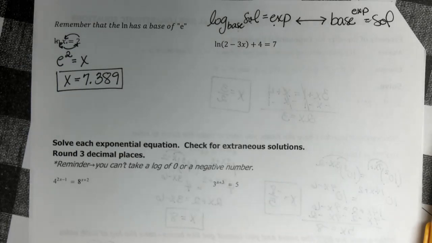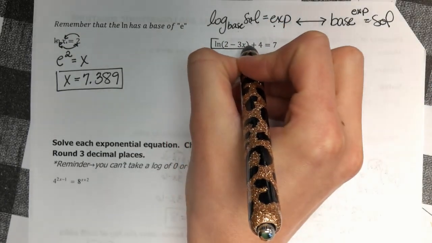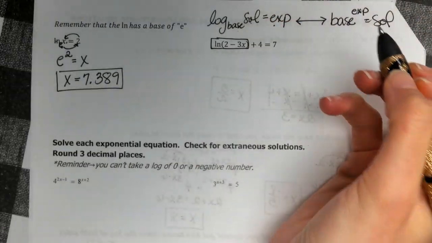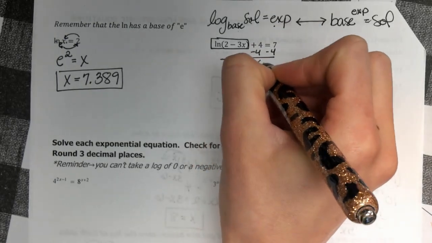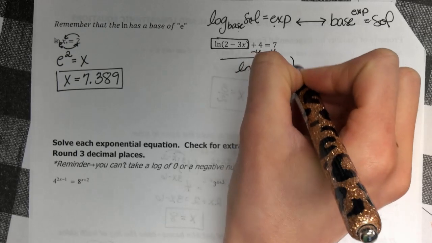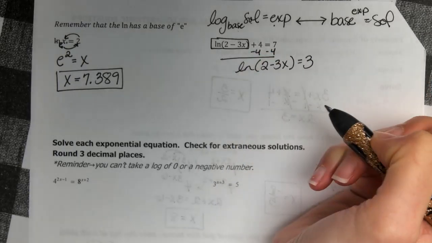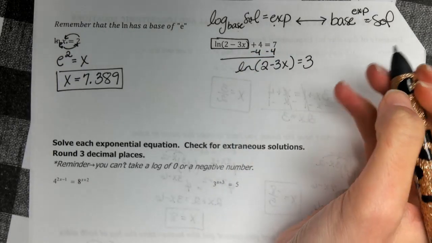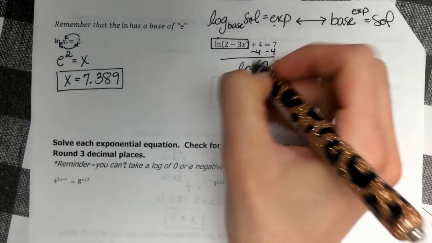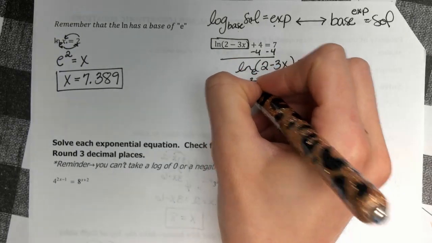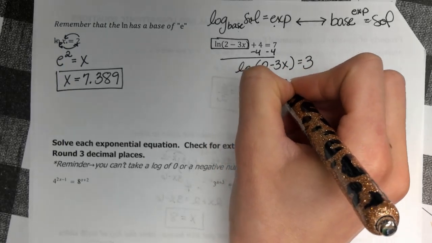Alright, so now I've got natural log of 2 minus 3x plus 4 equals 7. I need the natural log by itself, so I'm going to subtract 4. The natural log of 2 minus 3x is equal to 3. Okay, I know my base is e, so I can put it in exponential form. e to the third power is equal to 2 minus 3x.